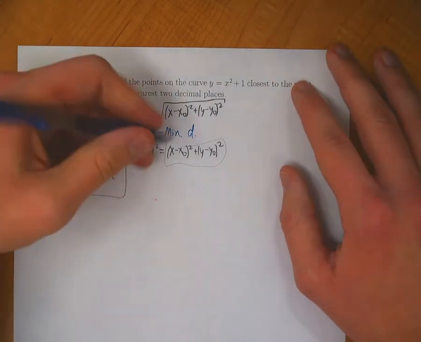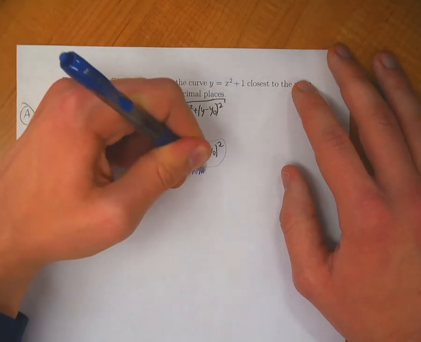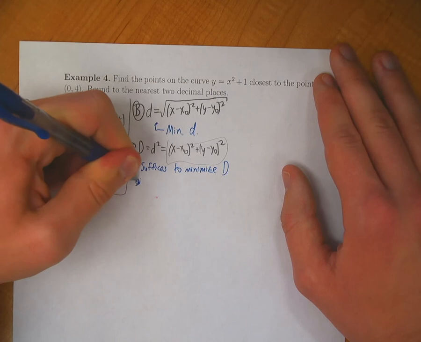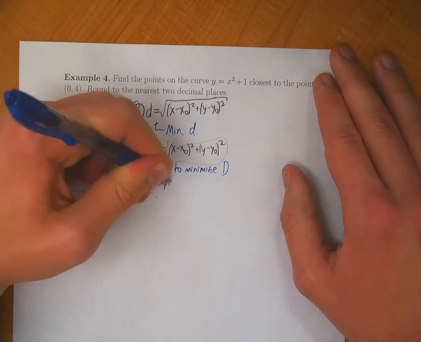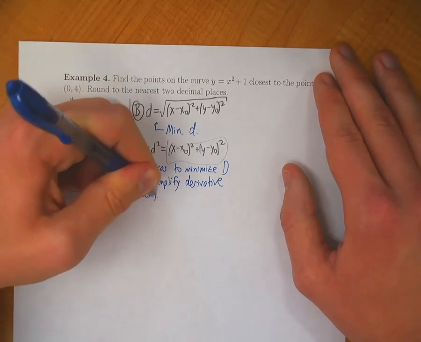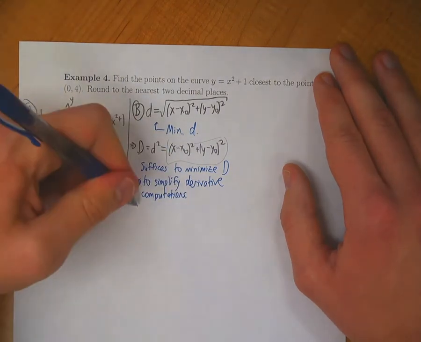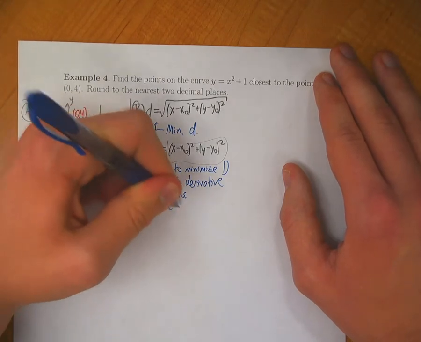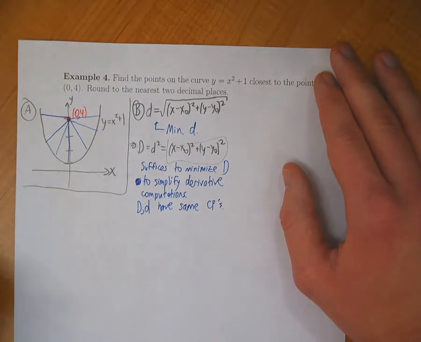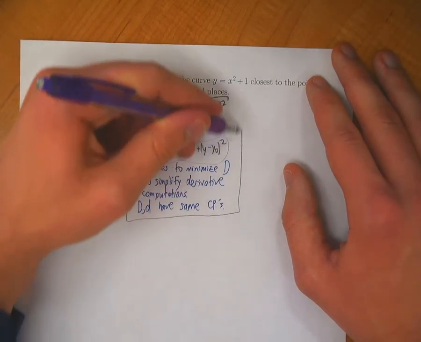So it suffices to minimize capital D to simplify derivative computations. Okay? Because like I said, big D and little d have the same critical points. So that's essentially part D.